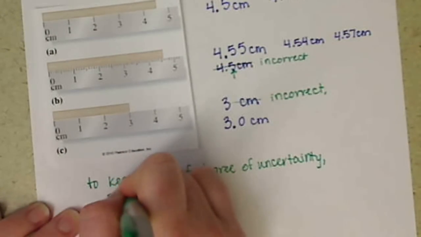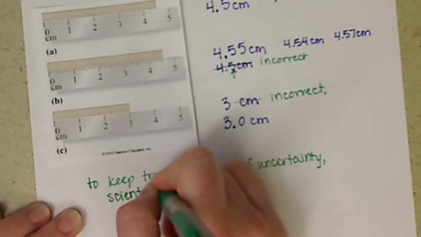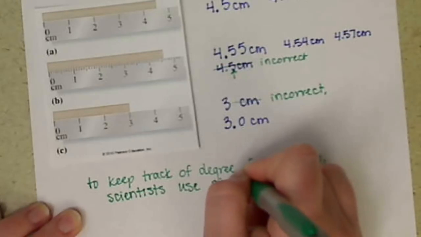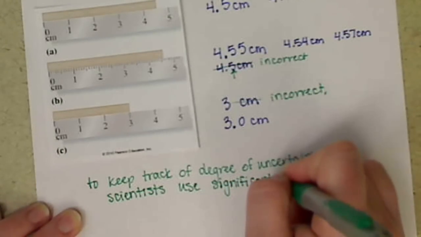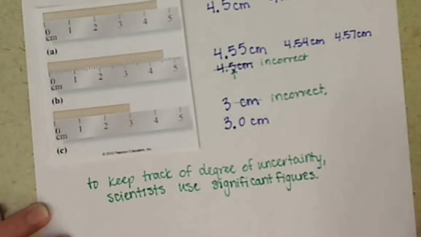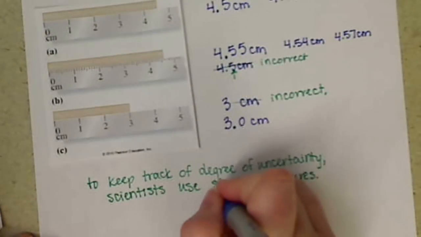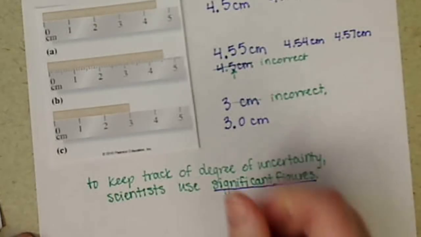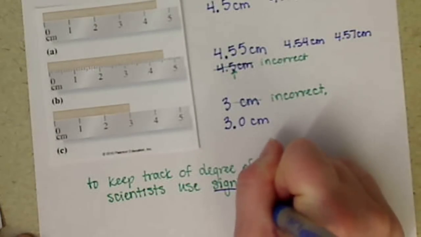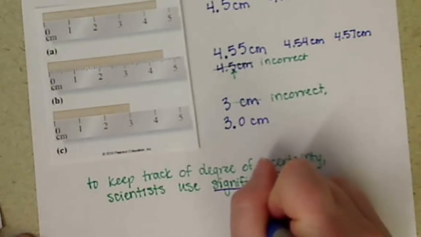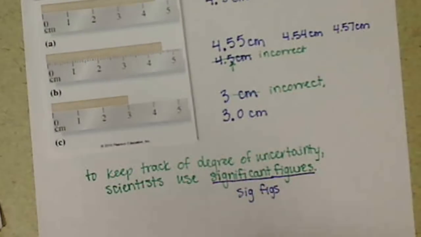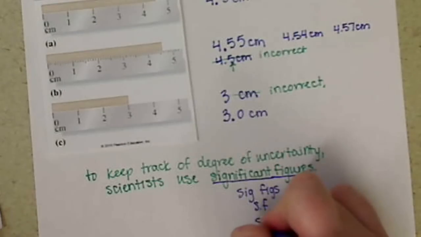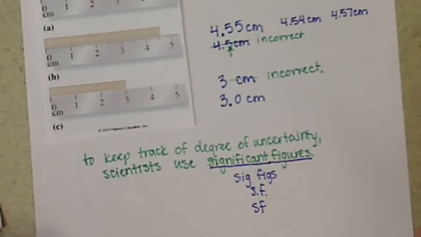In science, scientists use significant figures. Now, significant figures, big phrase. A lot of times we'll shorthand this to sig figs. Or sometimes, if I were grading your papers manually, I would put an S.F. to represent that you're addressing sig figs there.